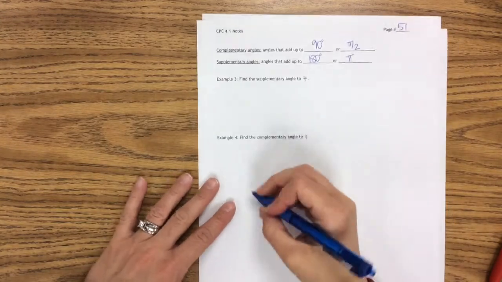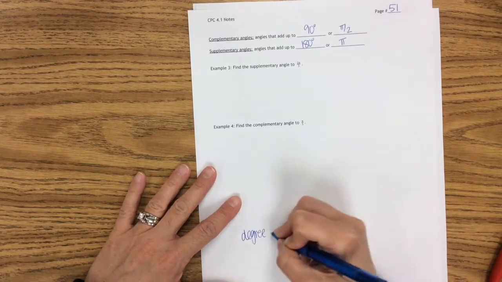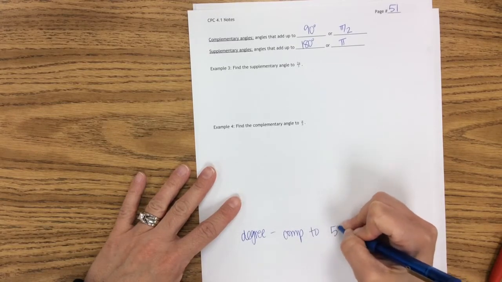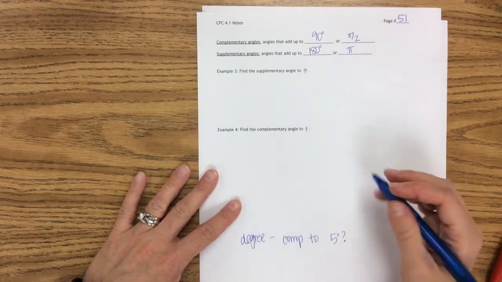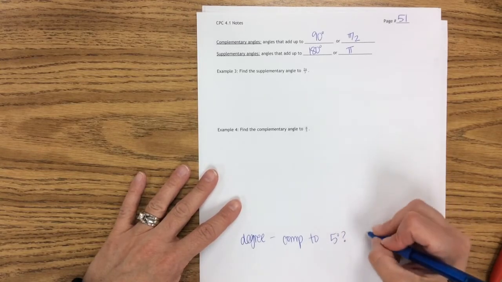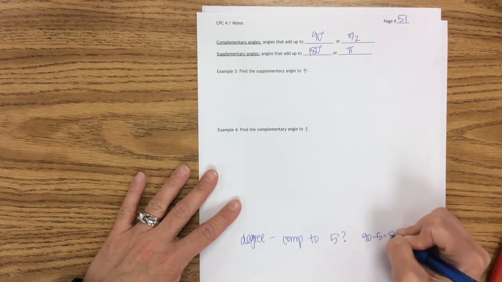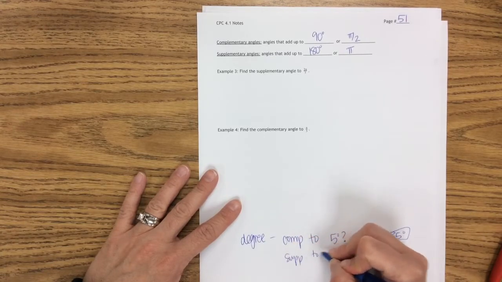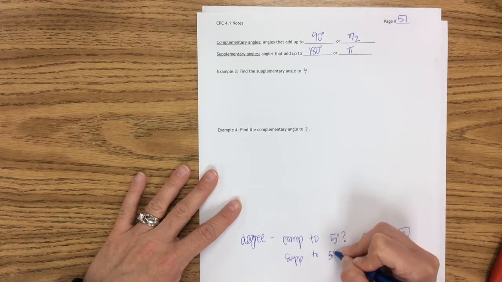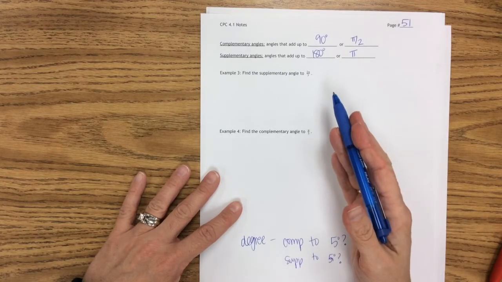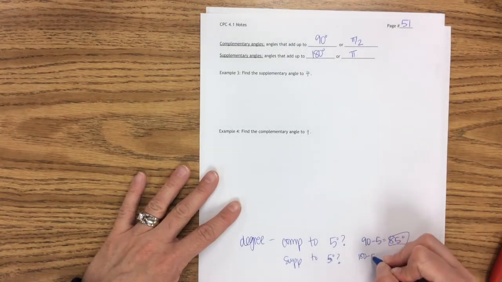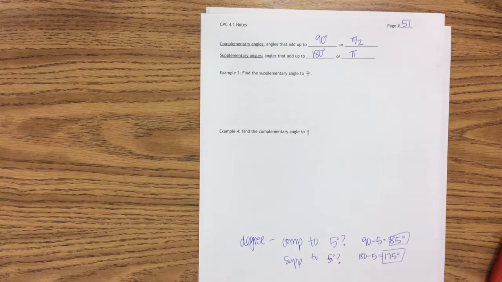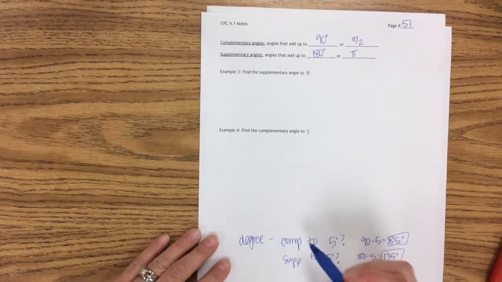Quick degree review. If I say, what is the complement to 5 degrees? You'd say, well, complementary angles add up to 90, so I would take 90 minus 5 and get 85 degrees. Okay, what is the supplement to 5 degrees? Say, well, supplementary angles are 180, so I take 180 minus 5, and I get 175 degrees. So complement and supplementary angles in degrees, pretty easy, okay?